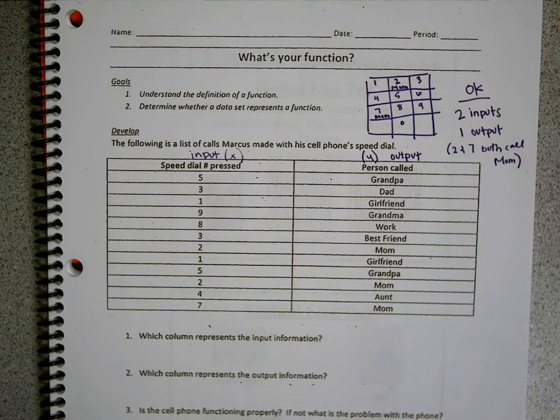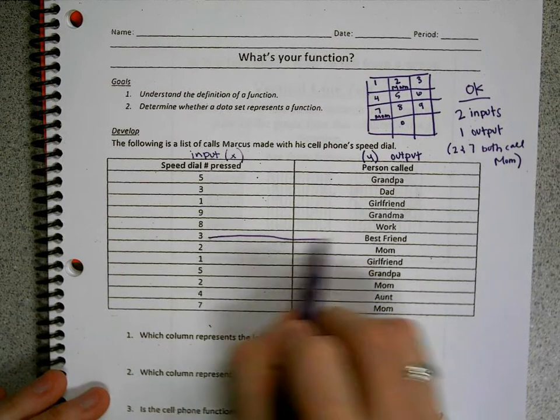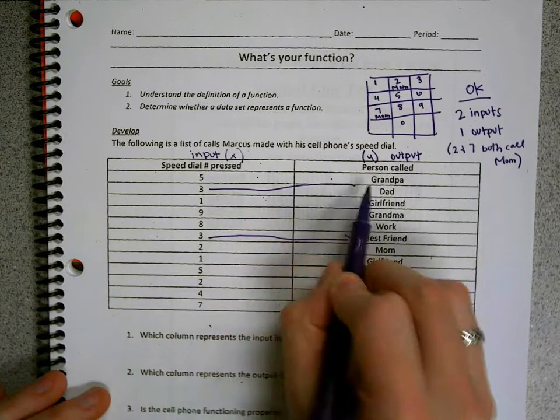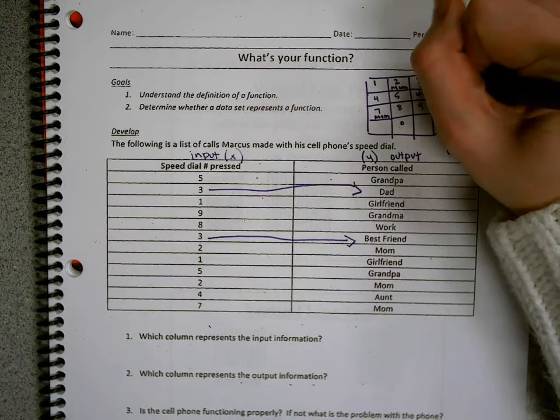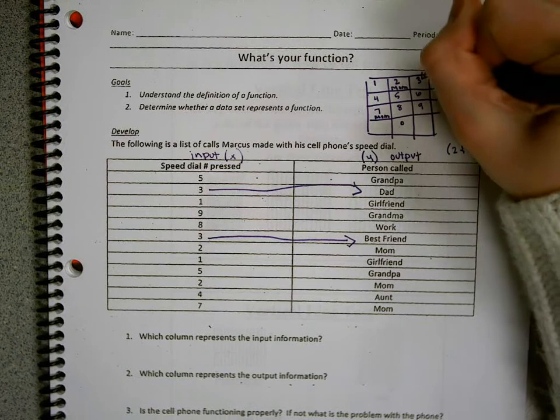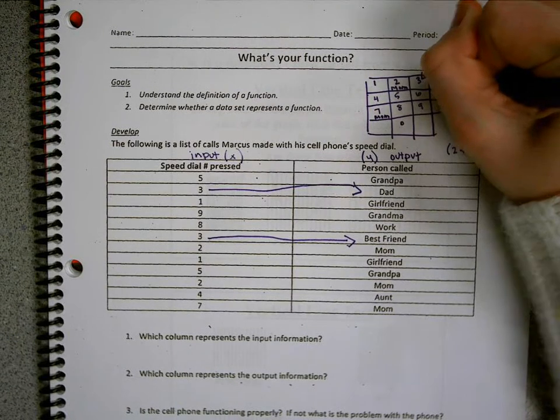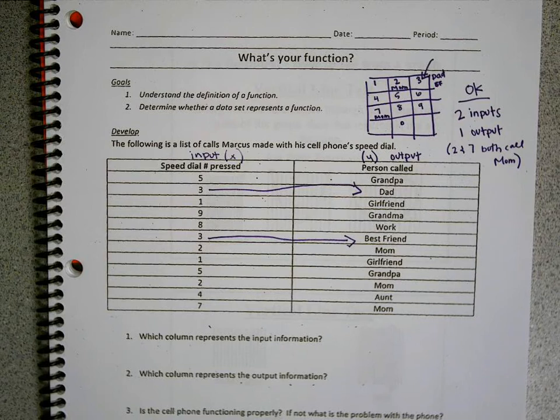However, it's not okay on our speed dial to have number 3 calling the best friend and number 3 calling dad. Because if we push number 3 right here and it's set up for dad and our best friend, the phone doesn't know which one it wants us to call.